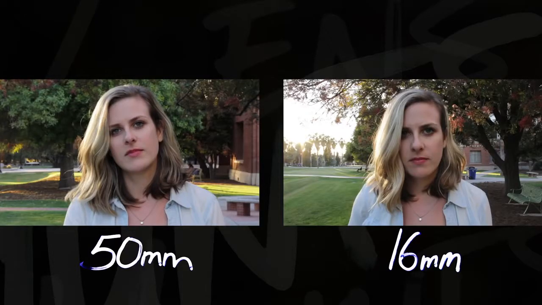Both of these shots are close-ups, but they feel dramatically different from one another. What's really changing in between these two shots is perspective. The closer you get to your actor or your subject, the more dramatic the perspective becomes. That cartoonish effect is not there because you're on a wide angle lens. That cartoonish effect is there because you're really, really close to your actor.